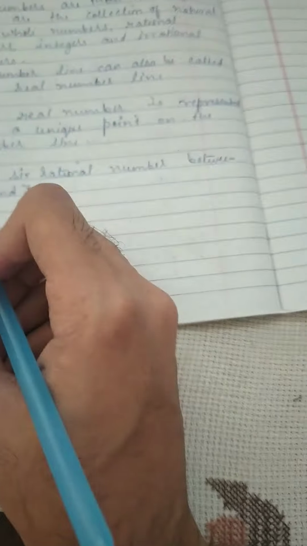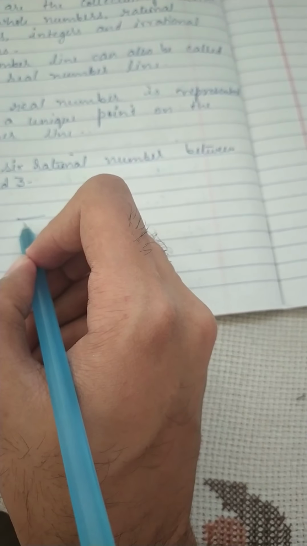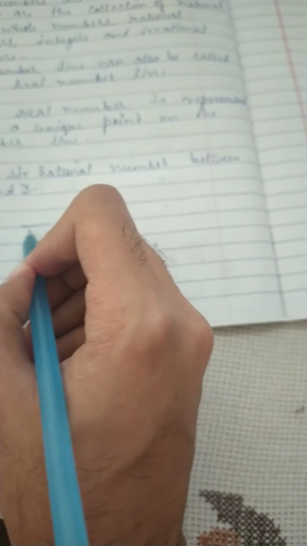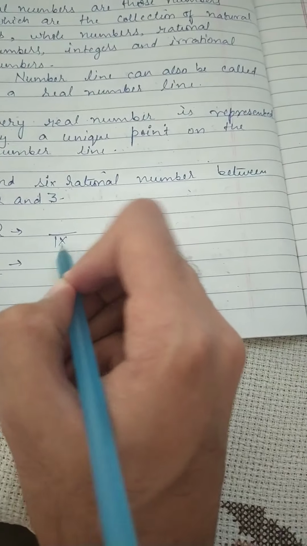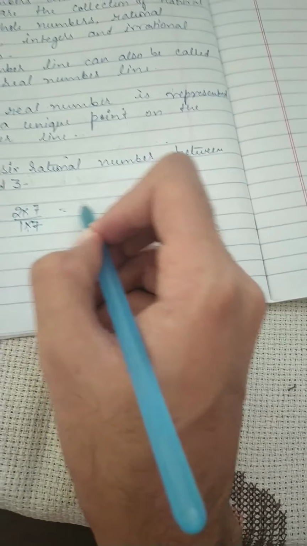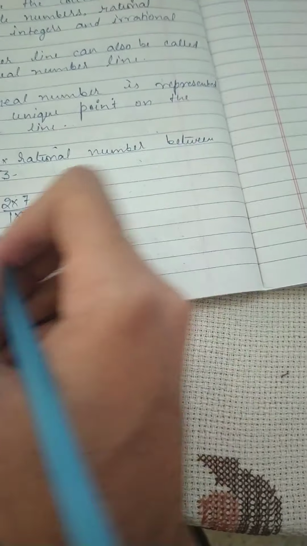We have to make the denominator 7, so 1 into 7, and in the same way we multiply above, 2 into 7, so it becomes 14 upon 7.